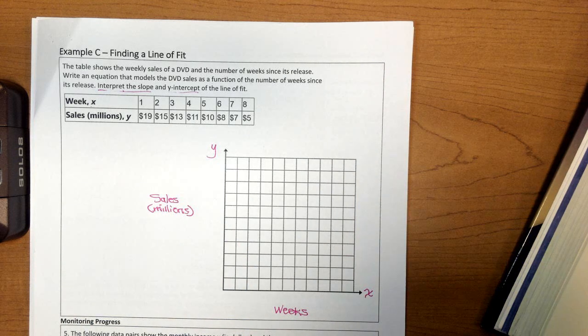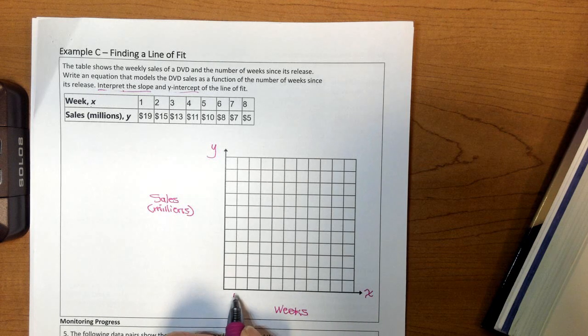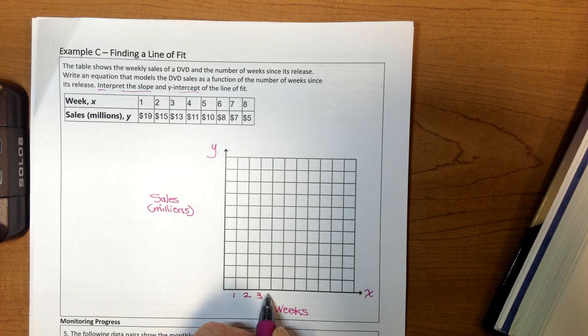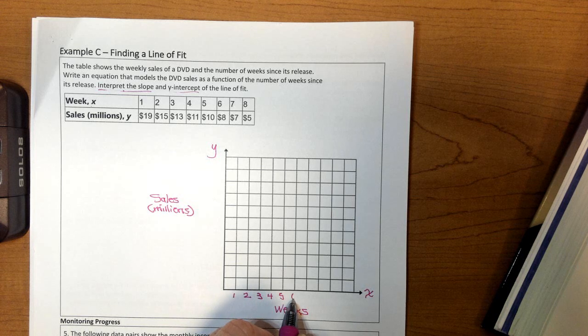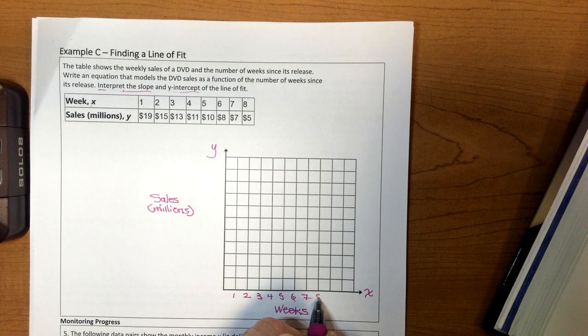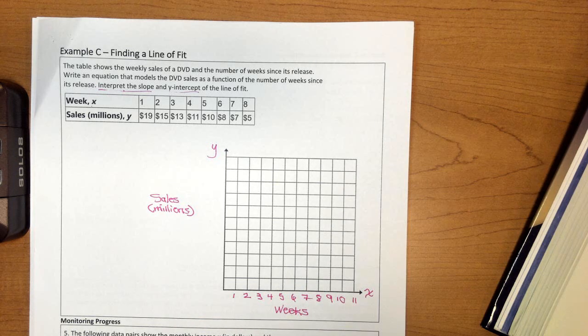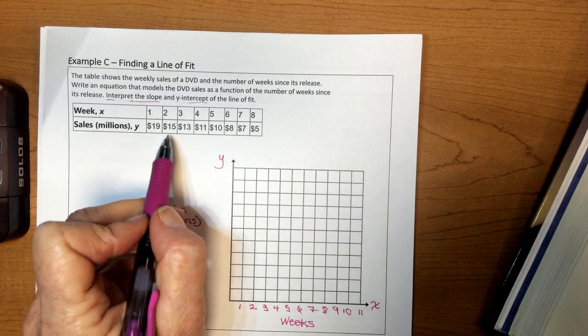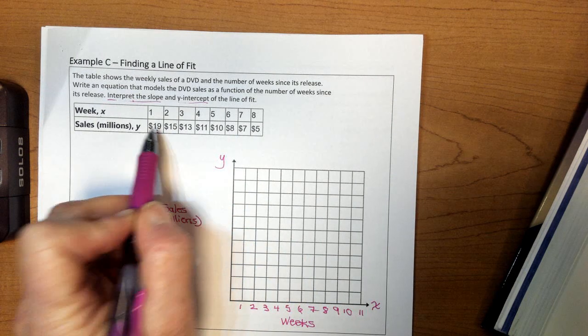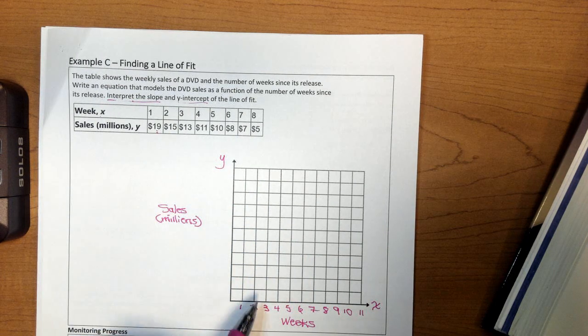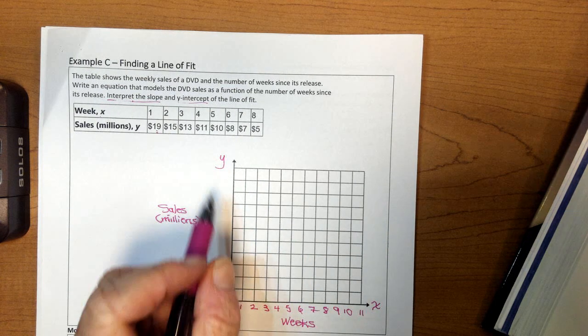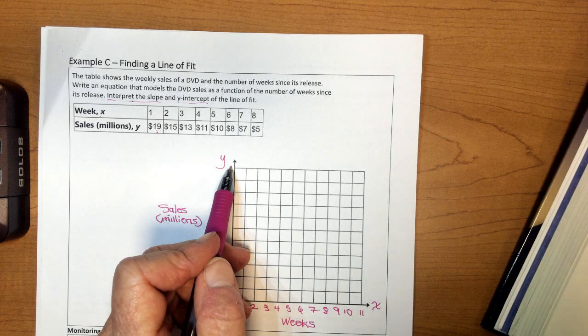So now I'm going to count by ones along the bottom. So I've got 1, 2, 3, 4, 5, 6, 7, 8, 9, 10, and 11. And I'm going to look at my sales figures up here. I know that they're in millions, and I've got to go from 5 to 20 approximately.